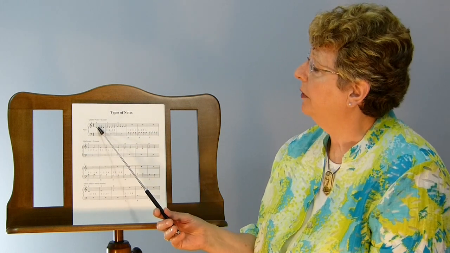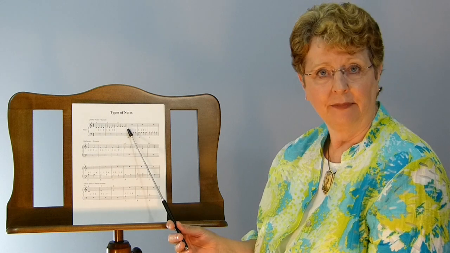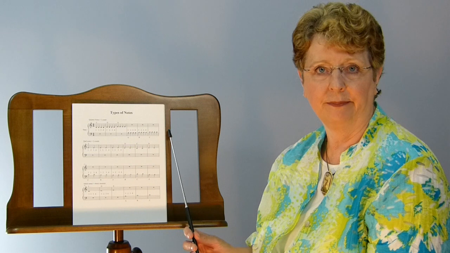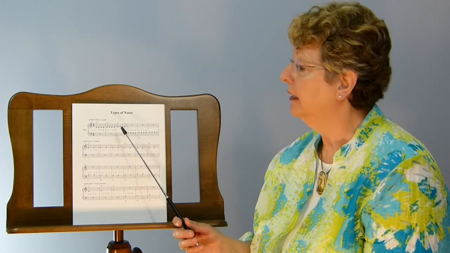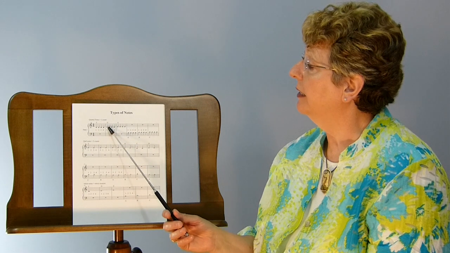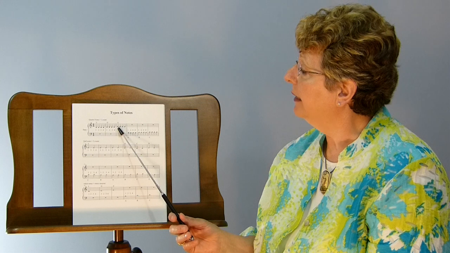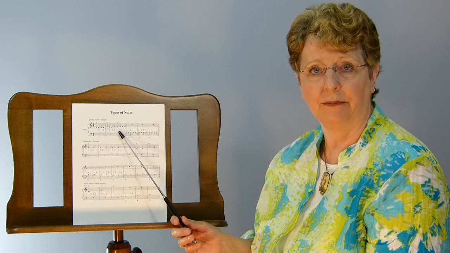So we have the quarter note, which has a stem and is colored in. And that is the way the quarter note always looks. And no other kind of note is going to look exactly like that. Now it doesn't matter which note it is, which one of these lines or spaces it lives on. If it's a black note with a stem colored in like that, it is a quarter note.